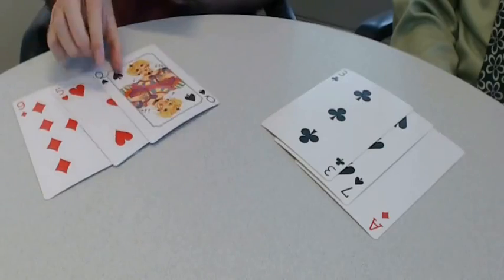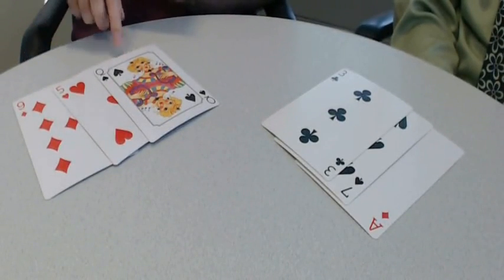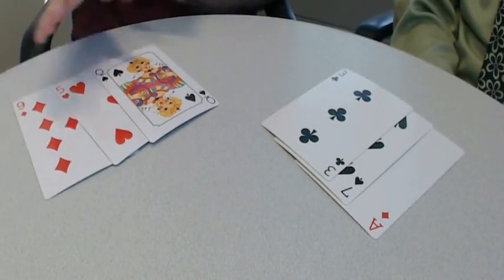So let's see. I'm going to have to get a 7 or automatically lose the hand. So I have a queen. So my hand now is 14 plus 10 is 24. So I busted. So Scott wins.